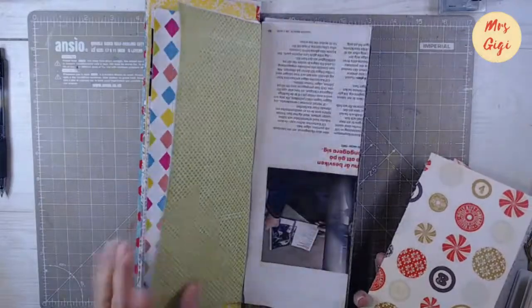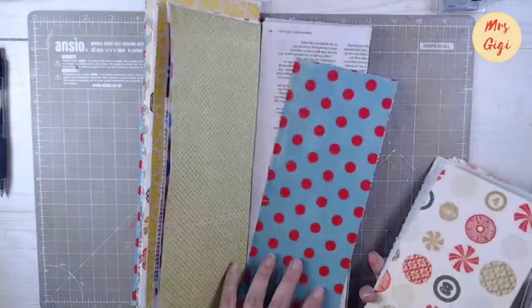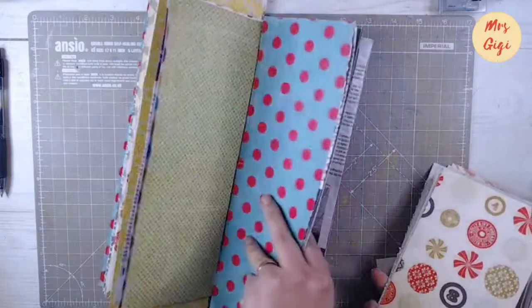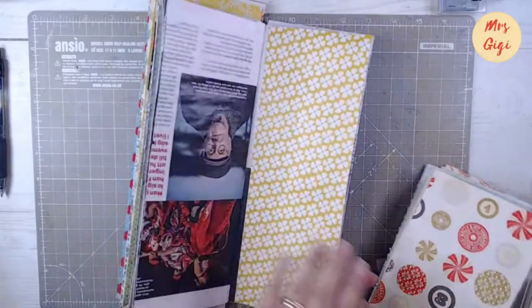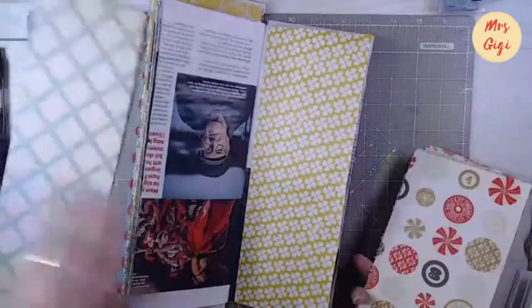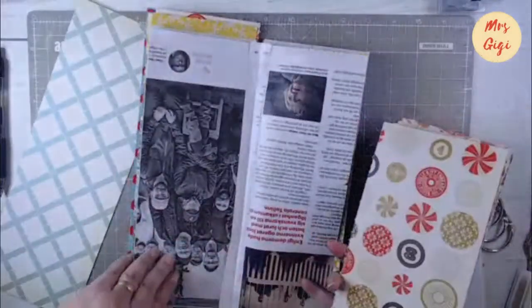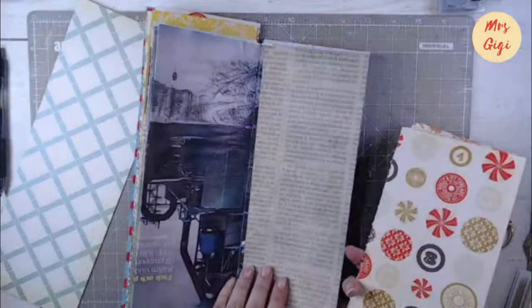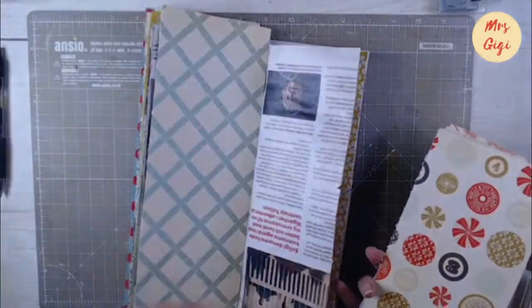We'll have to think about that for a little bit. We go with the polka dots here, and then in the back again. And maybe, let's see, somewhere here. Do we want to use this thing, this one?